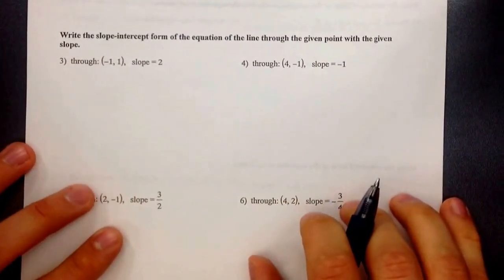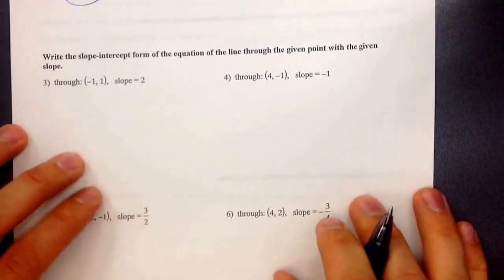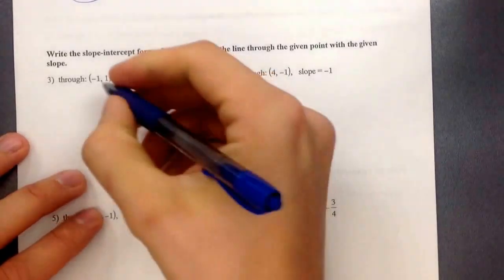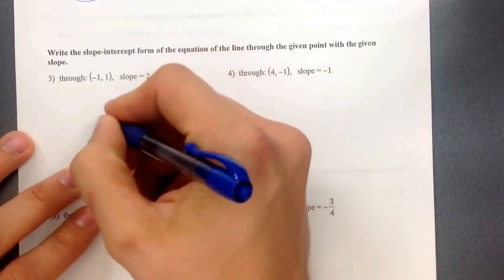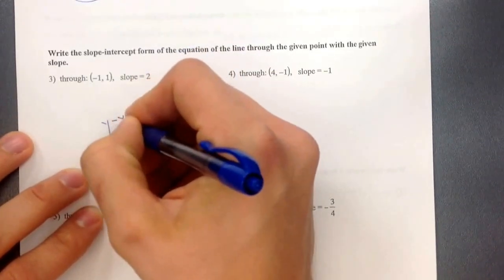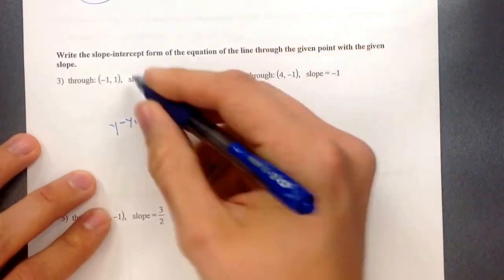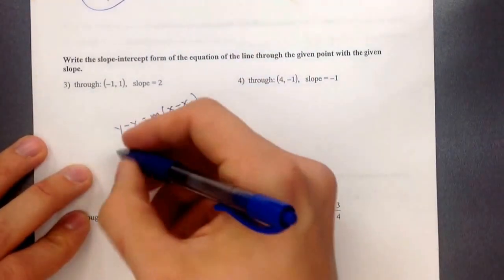This next one, they're going to give us a point and the slope. Let me box that up. They're going to give us a point and the slope, and we need to find the same information. In this case, we're going to need to use our point-slope equation to give us somewhere to start. So I'm going to start with y minus y1 equals m times x minus x1, drop in the slope, use the point to get my equation set up, and then finish.